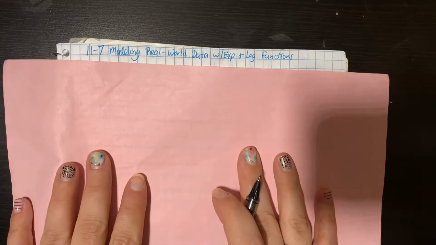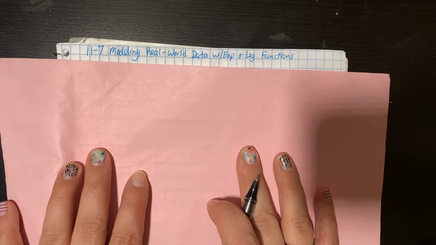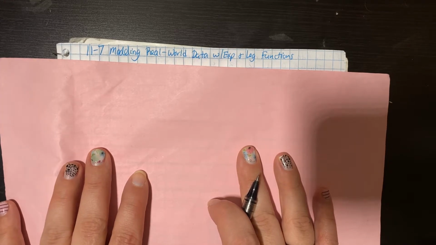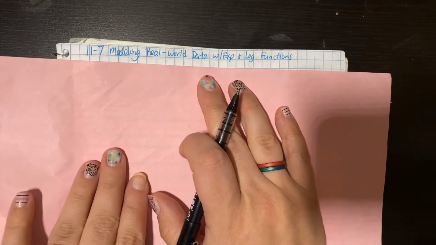All right, guys, last section of chapter 11. So we're going to do 11.7, modeling real-world data with exponential and logarithmic functions.